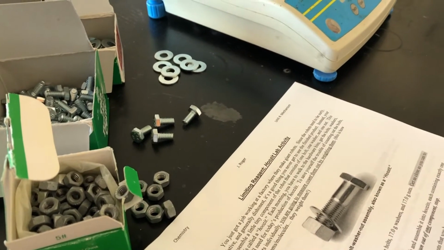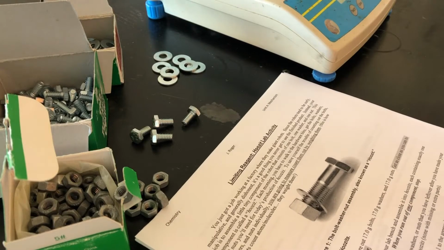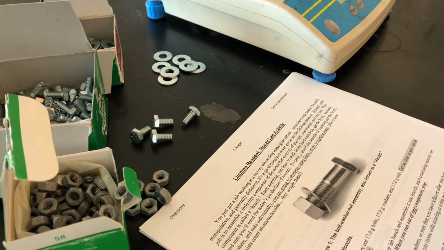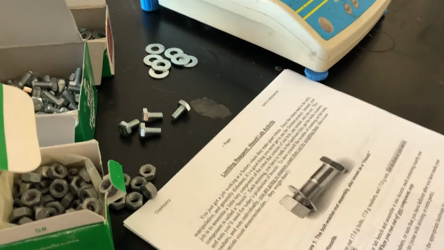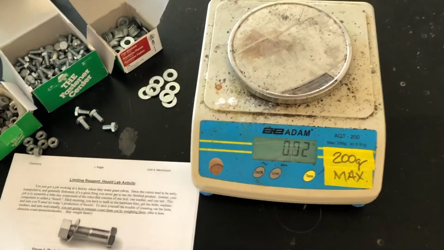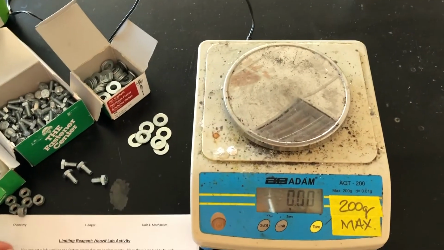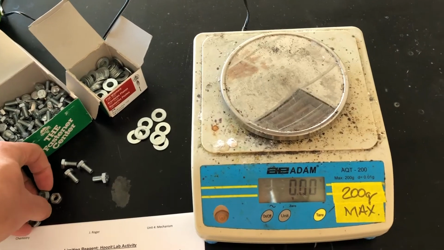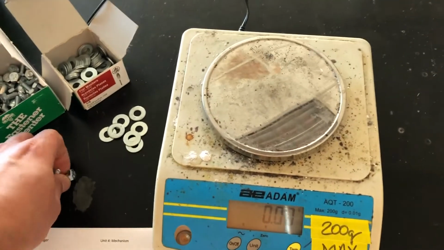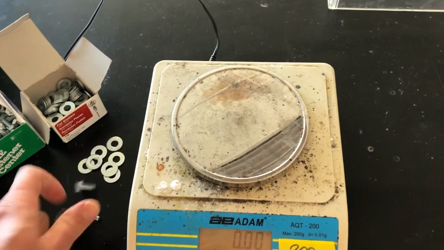It says in your procedure that you need to start with 17 grams of bolts, 17 grams of washers, and 17 grams of the nuts without going over. So I'm going to show you essentially what that means. I'm going to start with the bolts first.